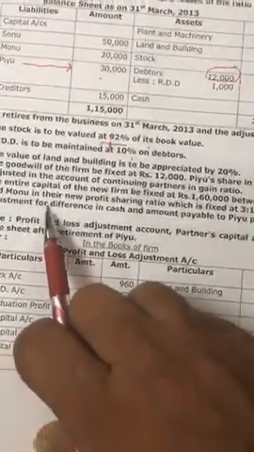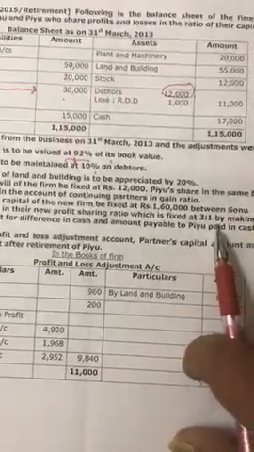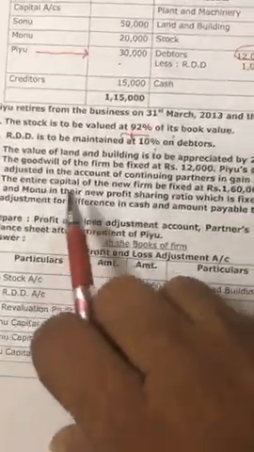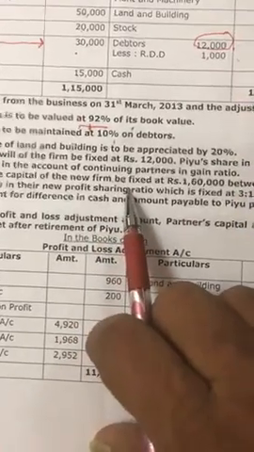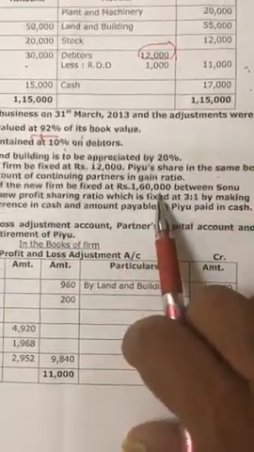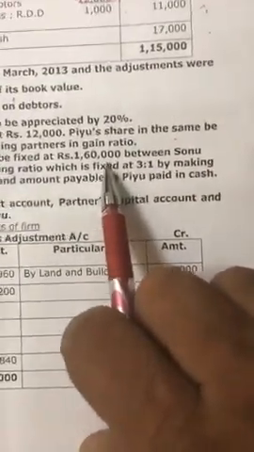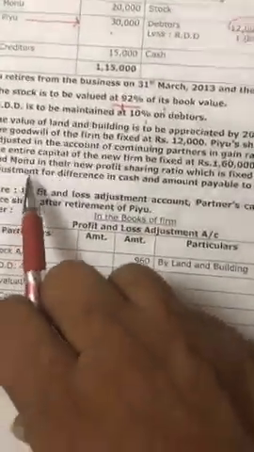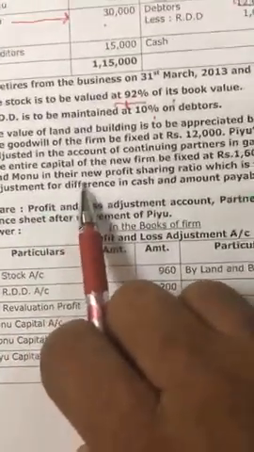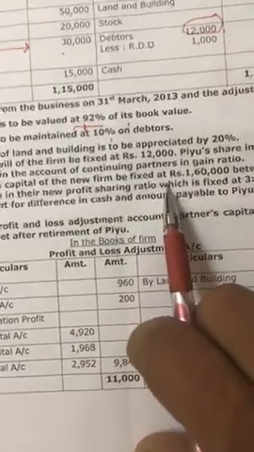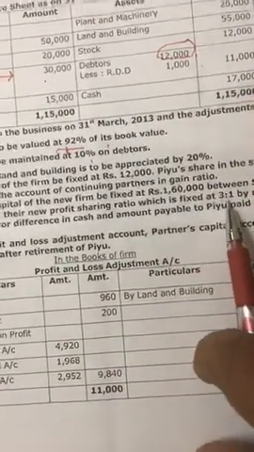Next adjustment. Again I will read. The entire goodwill of the new firm be fixed at 1,60,000 between Sonu and Monu in their new profit sharing ratio, which is fixed at 3:1.